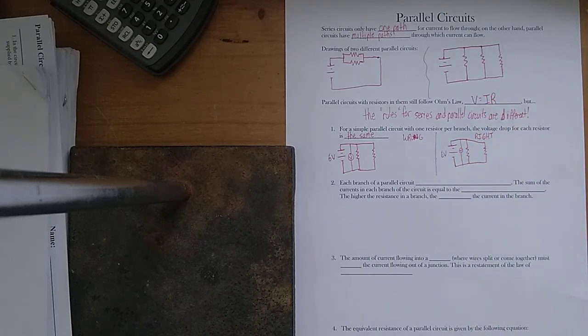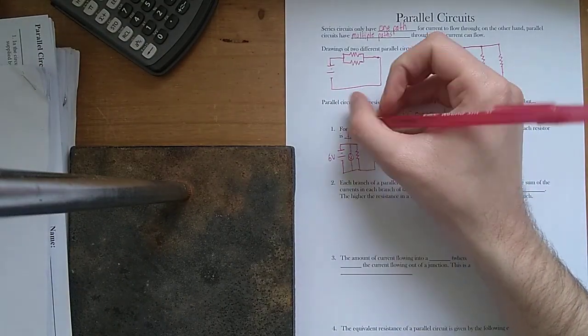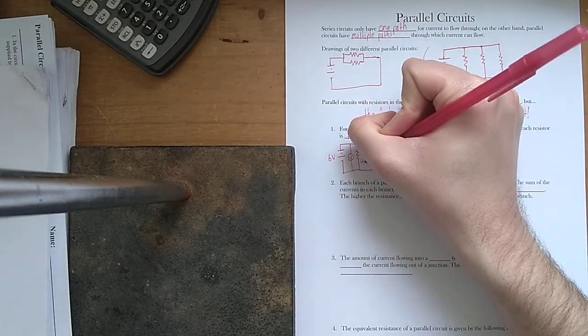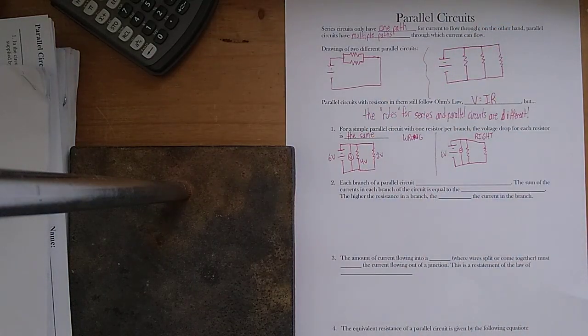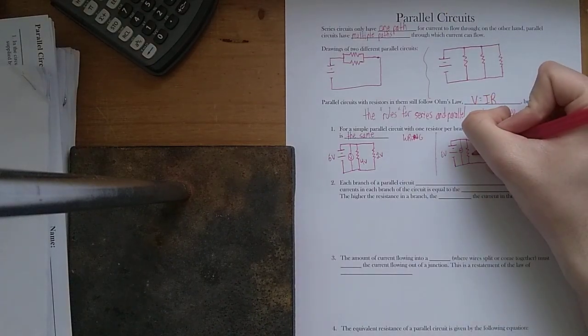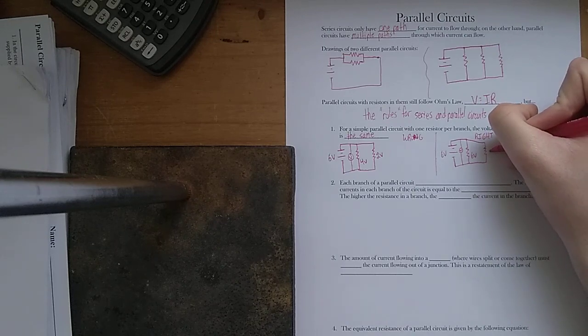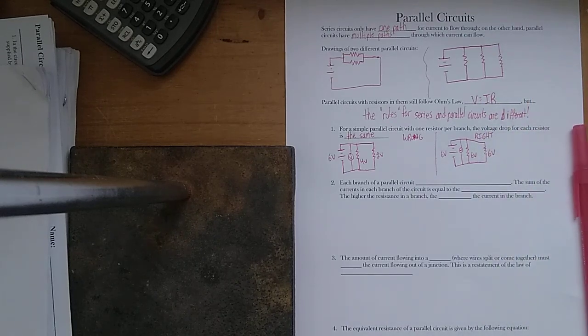Okay. So, on the wrong side, the wrong assumption to make would be to say that we have something like a drop of 4 volts for this resistor and 2 volts for this resistor. That's series circuit logic. You might say, well, 4 plus 2 equals 6, so the total voltage drop has got to be 6. No, that's not true. Okay? That is not how parallel circuits work. In fact, how they do work is this drop will be 6, and this drop will be 6.